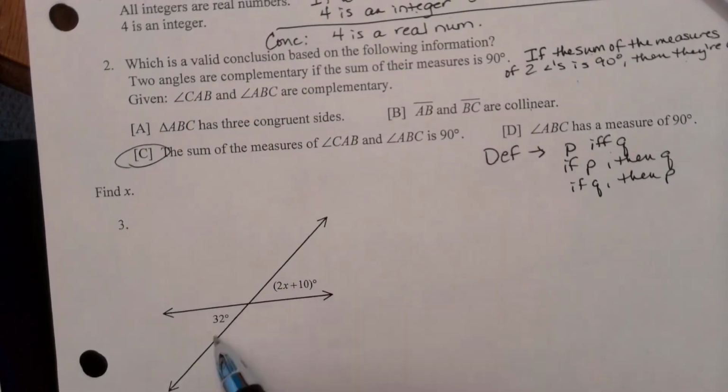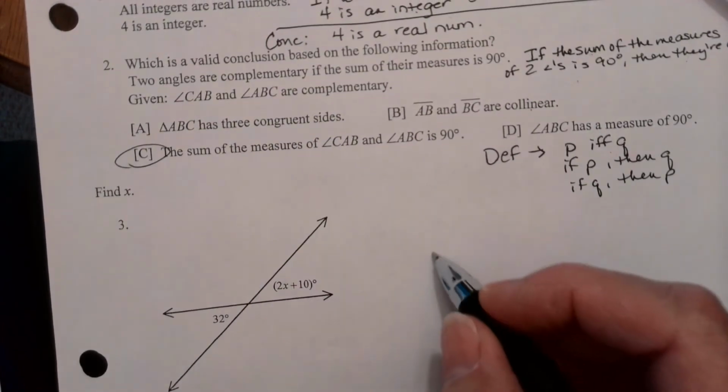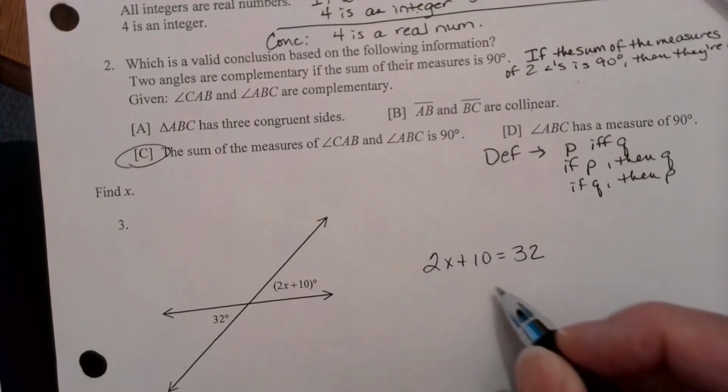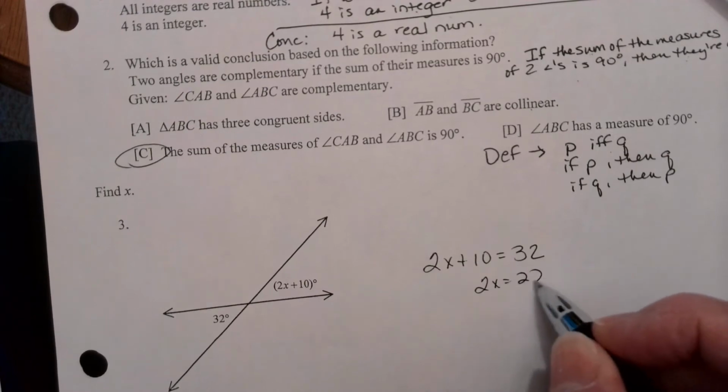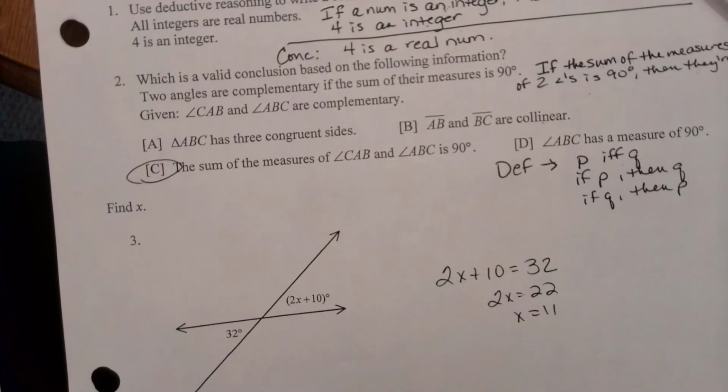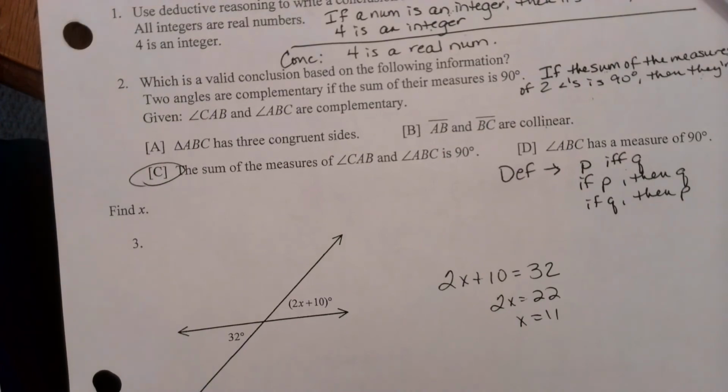So this is vertical angles. We know they're congruent, so we set up an equation and set them congruent to each other. Subtract 10 from both sides, and I get that x is 11. Okay? Now that's simple. We're not going to go on with that. Flip it over.